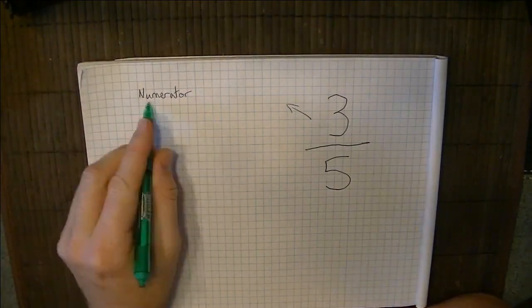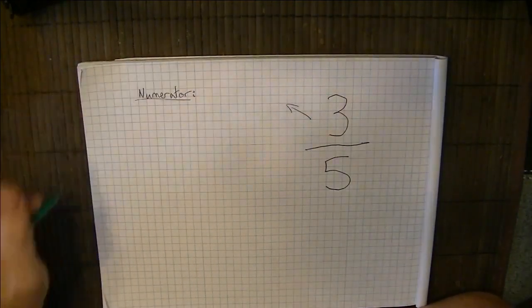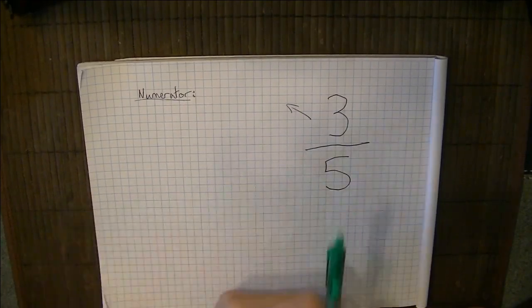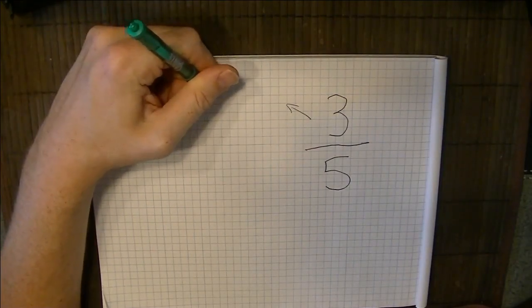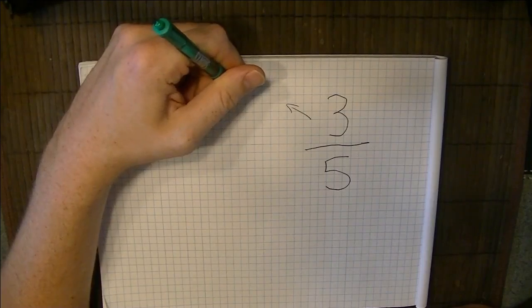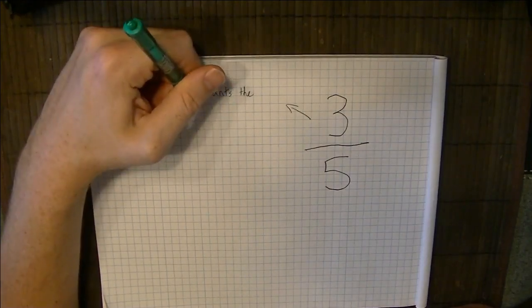Now think about that word for a moment, numerator. If you were to know nothing about fractions, and you were to meet someone on the street and ask them what their job is, and they say, "Hey, I'm a numerator," what would you think that they did? Well, a numerator numerates, right? That's how language works. So a numerator numerates. What does that mean? It counts the number of things.